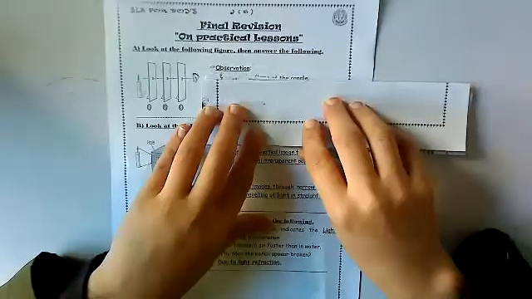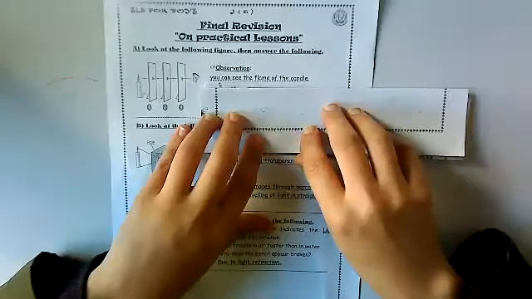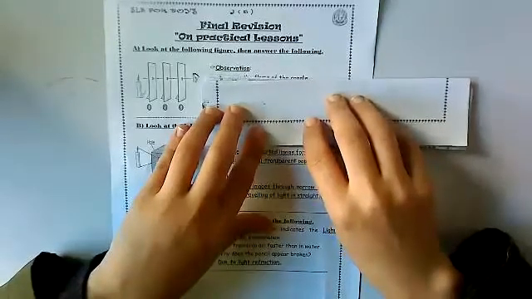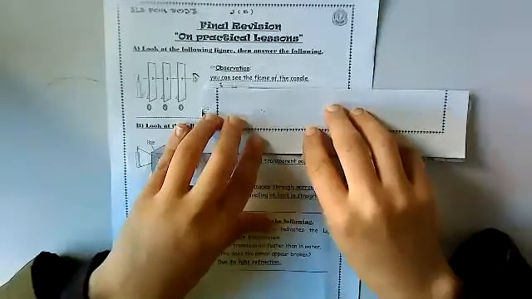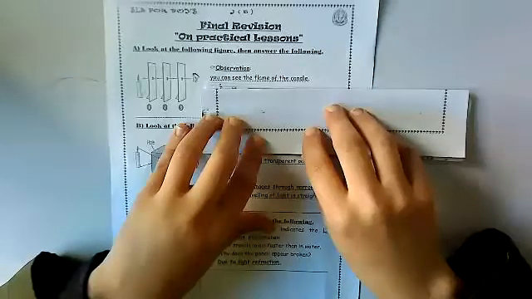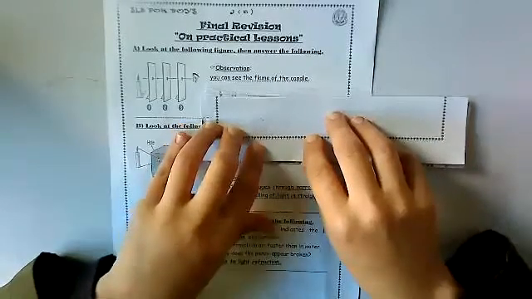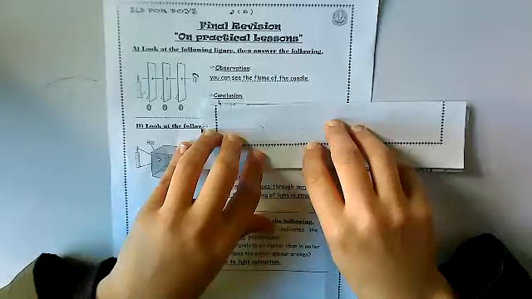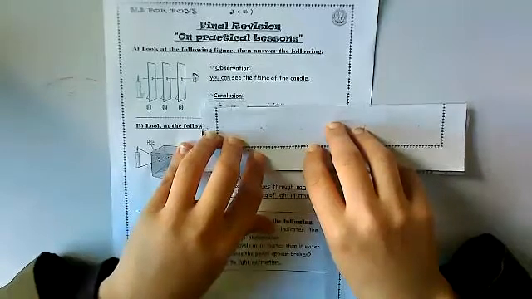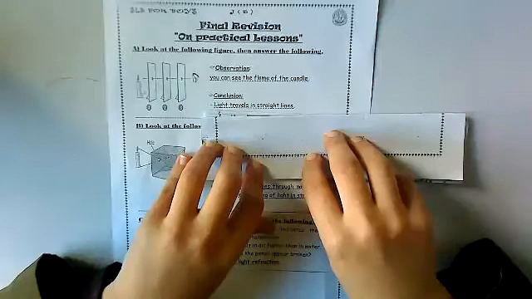You're going to write, you can see the flame of the candle. When you're asked about the observation of this experiment, you're going to write this sentence: you can see the flame of the candle. Then the second question, what's your conclusion? When I ask you the conclusion of this experiment, you're going to write light travels in a straight line.